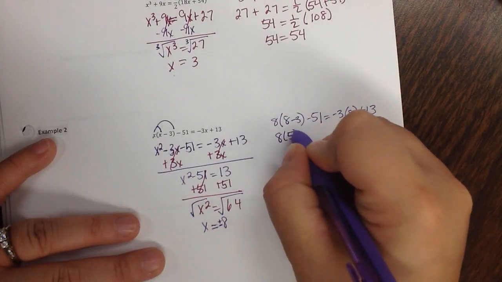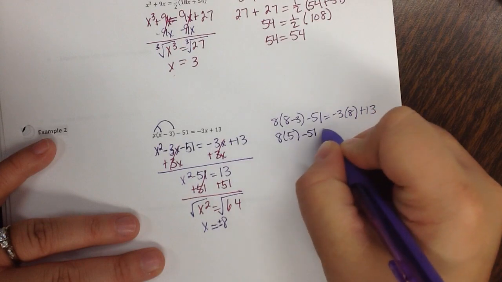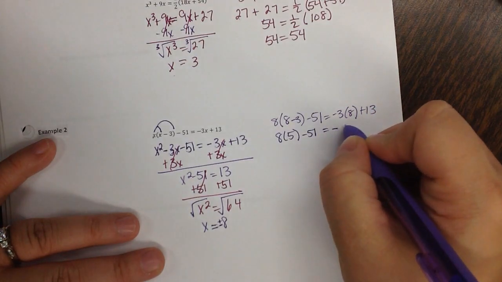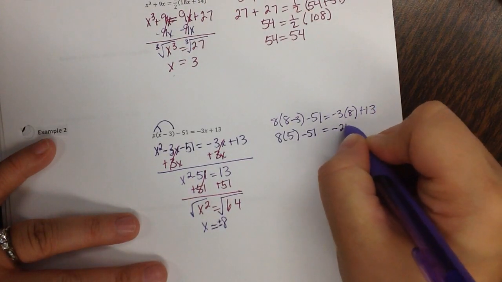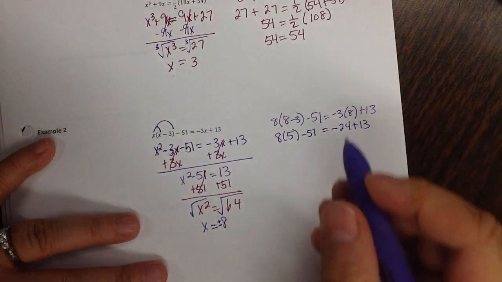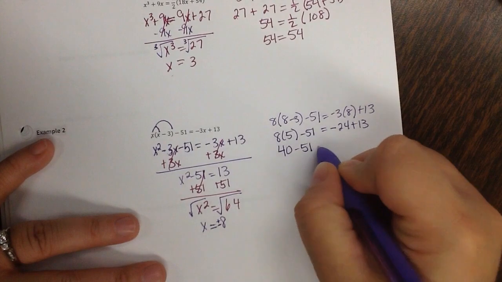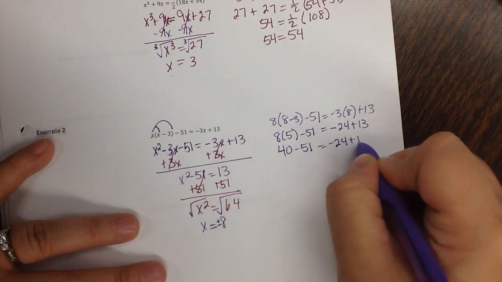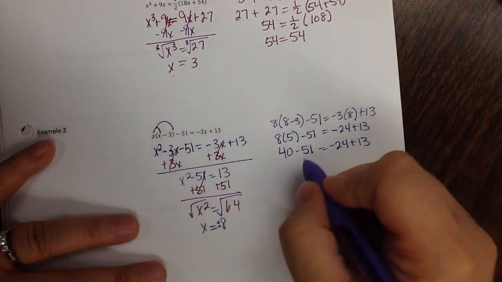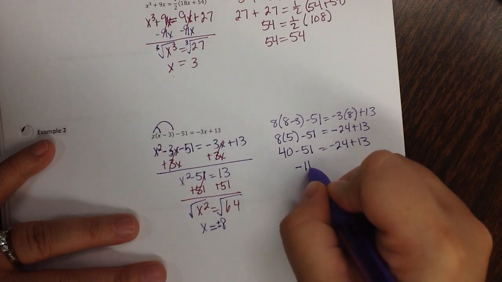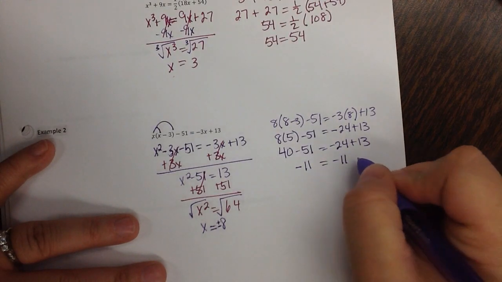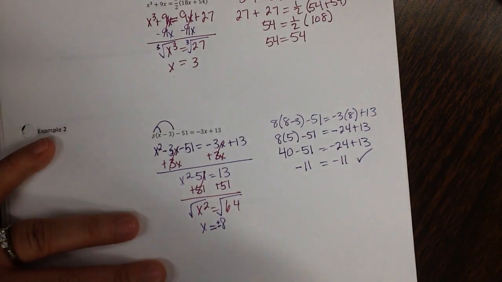So 8 times 5 minus 51 equals negative 24 plus 13. So 40 minus 51 equals negative 24 plus 13. Negative 11 equals negative 11. So yes, that does work out.